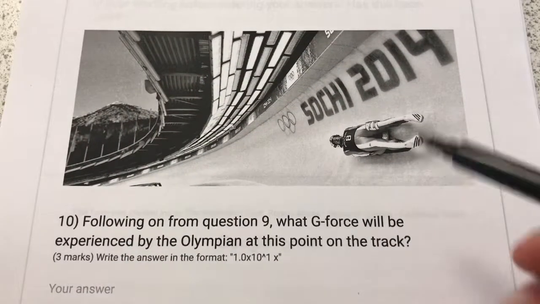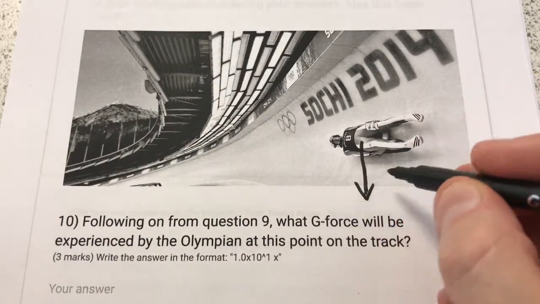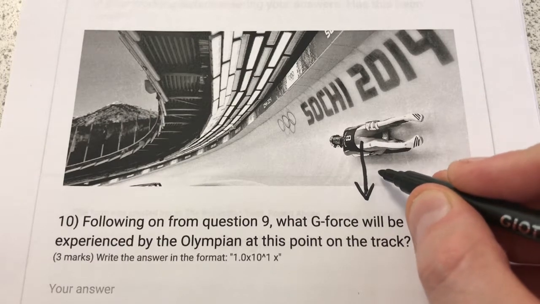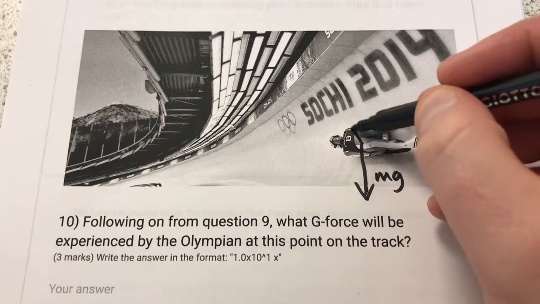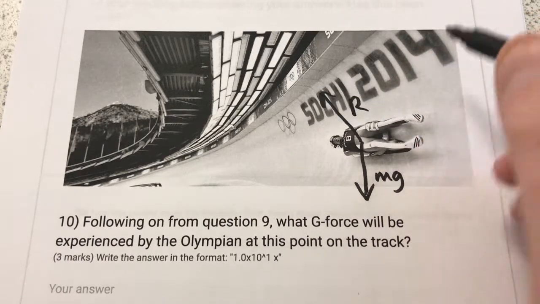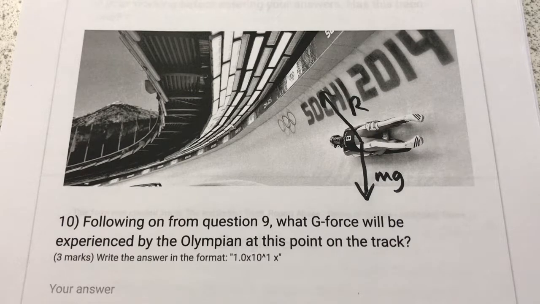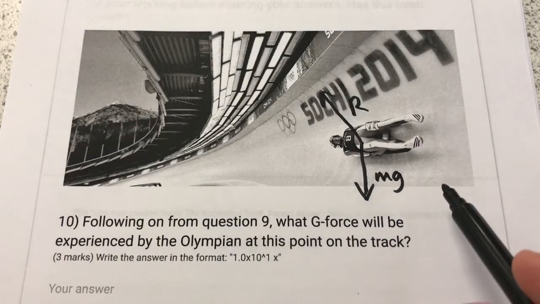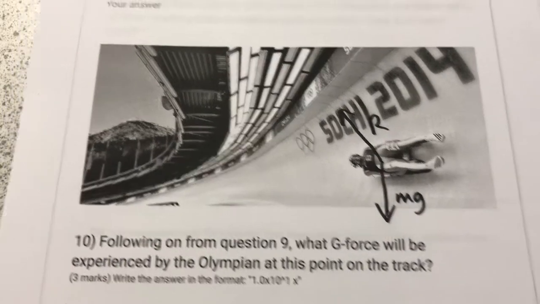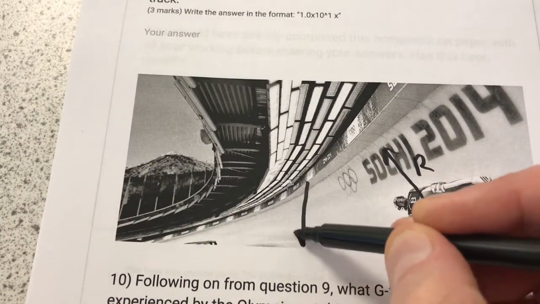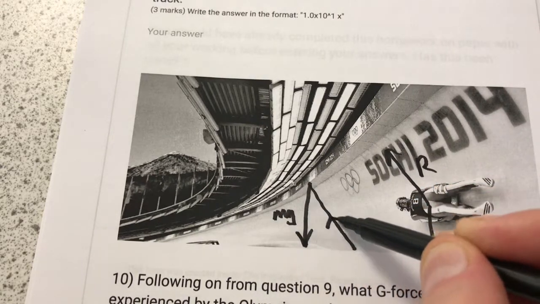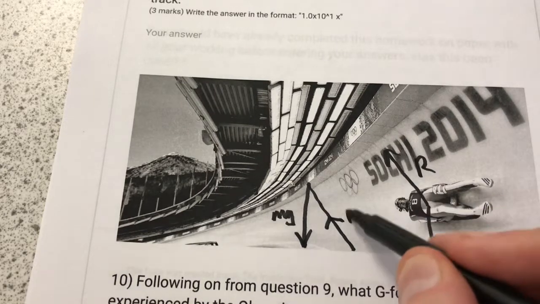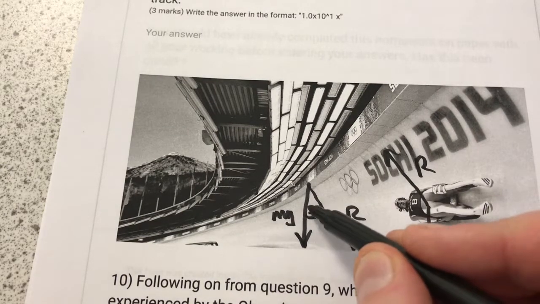If I start graffitiing the picture itself, you've got two forces acting on the luge here, and that's the weight acting straight down and the reaction force from the surface of the track acting perpendicular to the surface of the track at that time. They're the only two forces. If you were to do a vector sum of those two forces, it would produce a triangle with mg acting straight down, the reaction force acting like so, and the angle between those two would be 55.